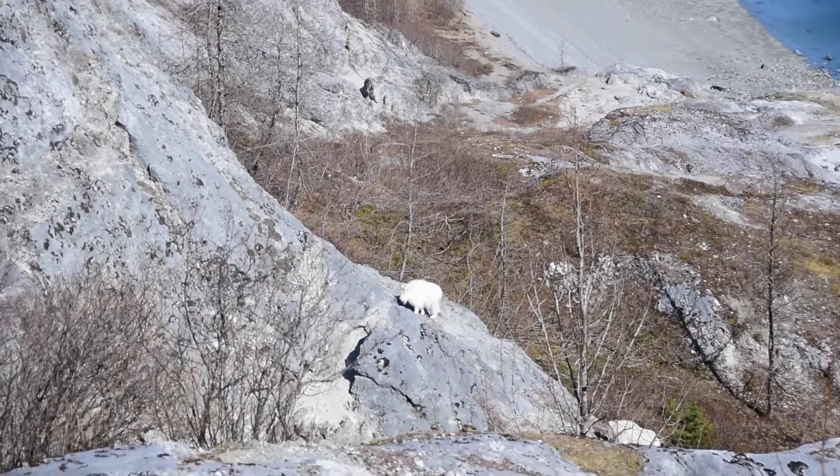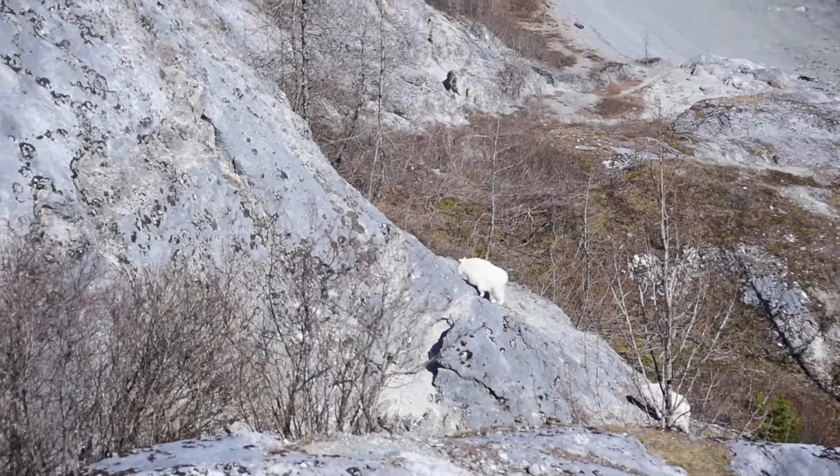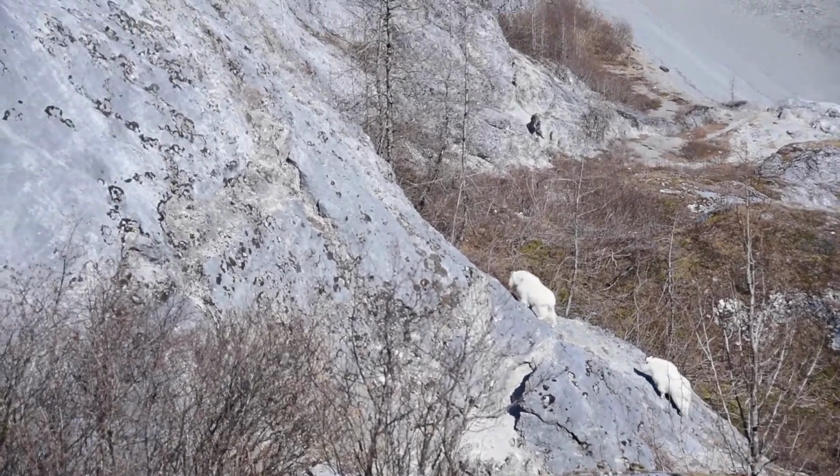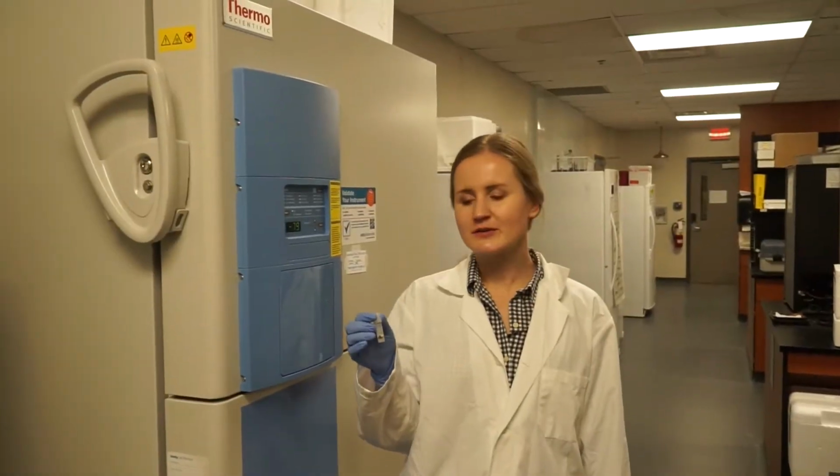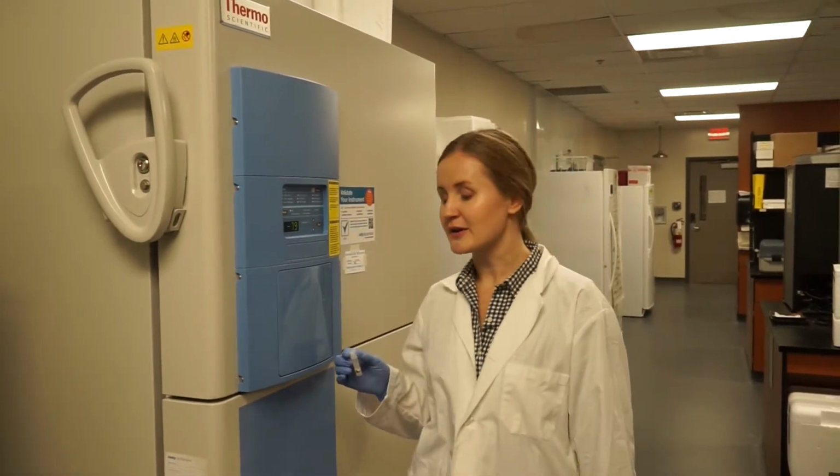The main goal of my project is to quantify the population structure and dynamics of the mountain goat across the range using genomic techniques. Tissue samples from harvested animals are received in tubes like this and stored in our -80 freezer.